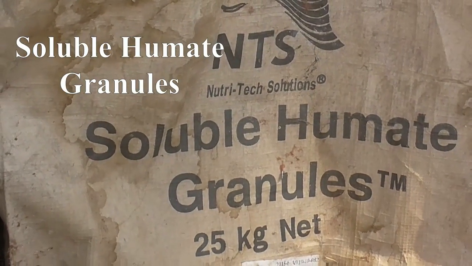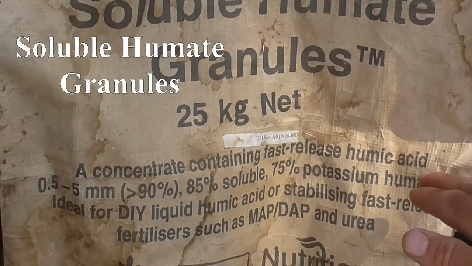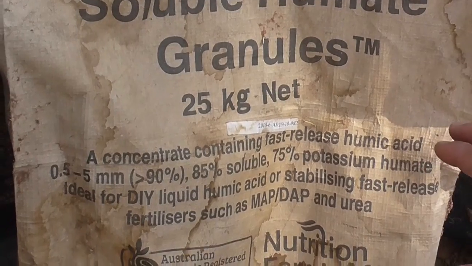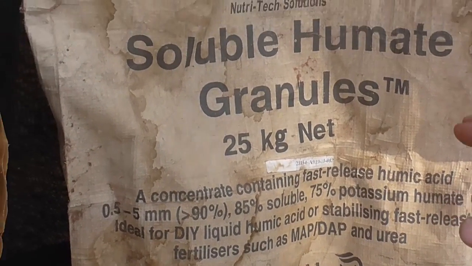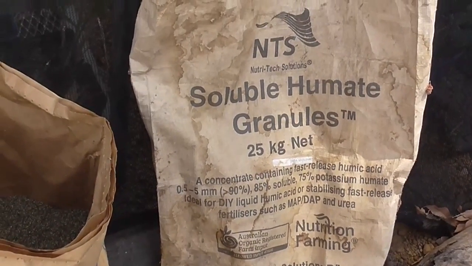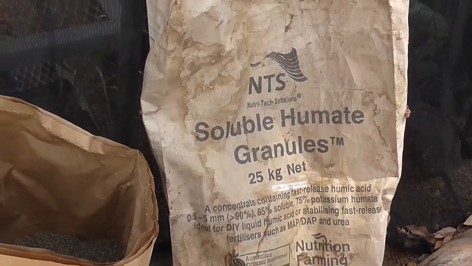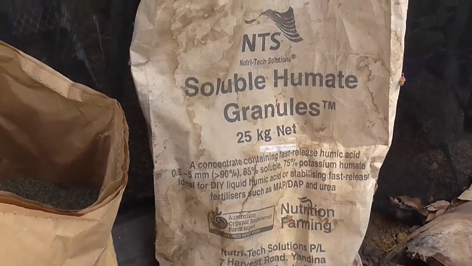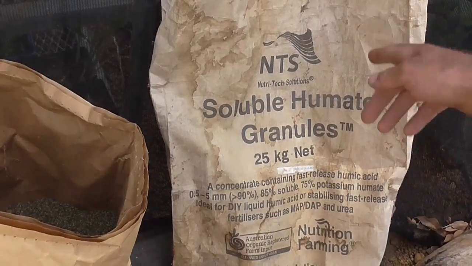This is potassium humate, and it's obviously in a soluble form. Once again, this is not absolutely essential. Humates is what is formed when, as I mentioned at the start of the video, the raw organic materials have been broken down by biology into soil. Essentially, this is a liquid soil.